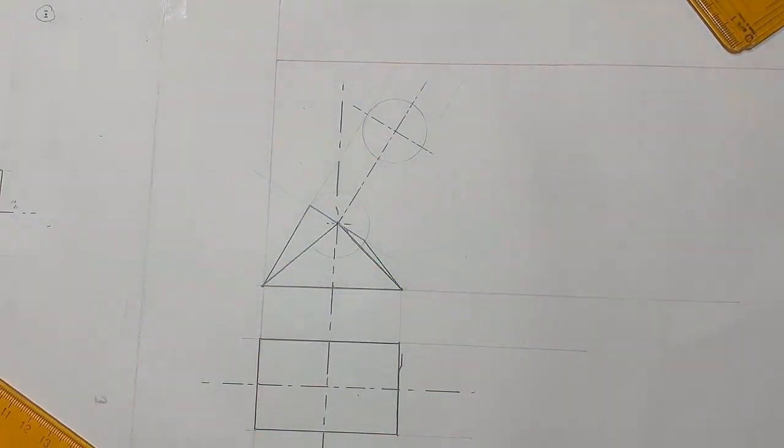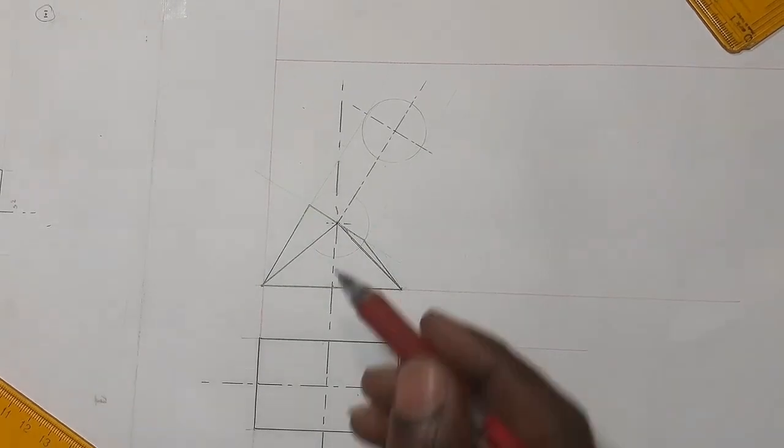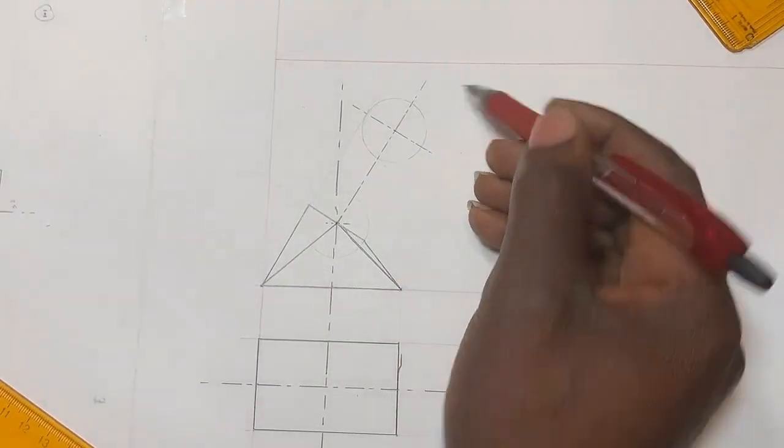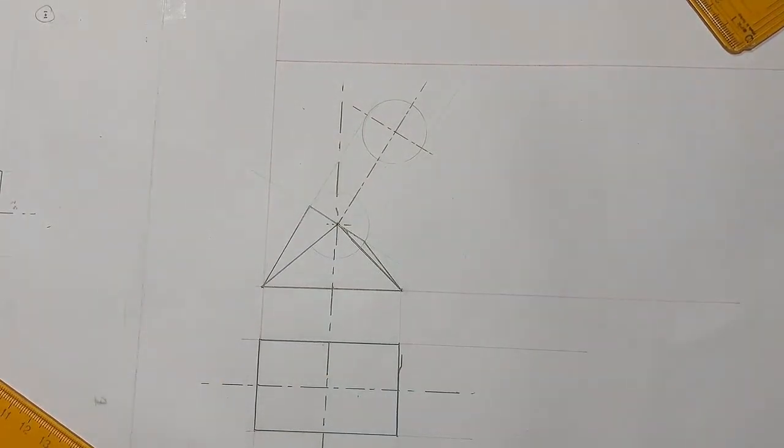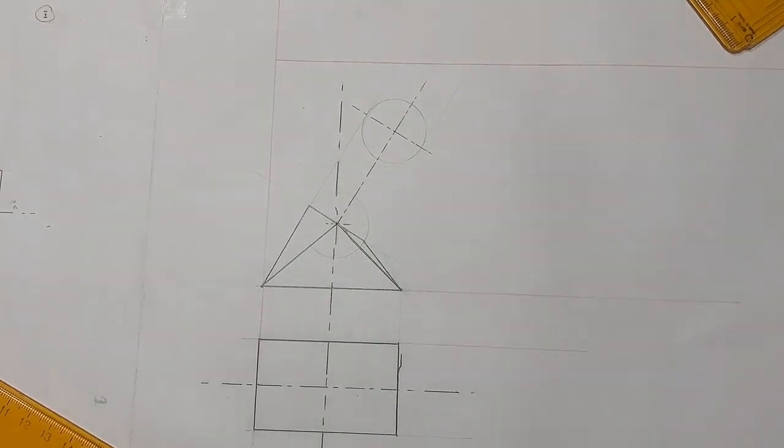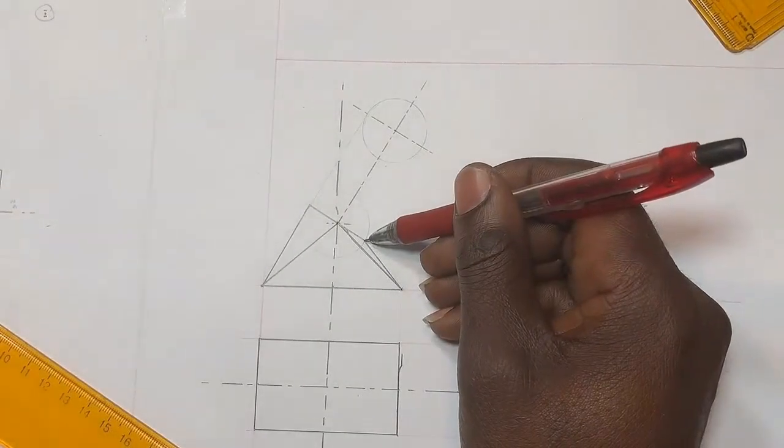So that I'm having these both centers. You understand what I'm trying to say? Both centers. This one at an angle of 60. This one at an angle of what? Of 30.